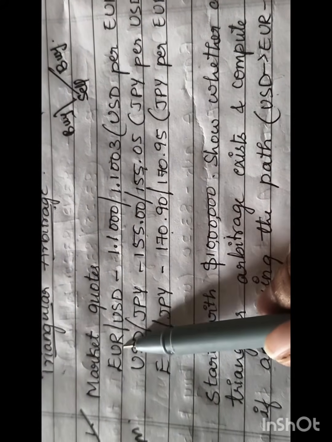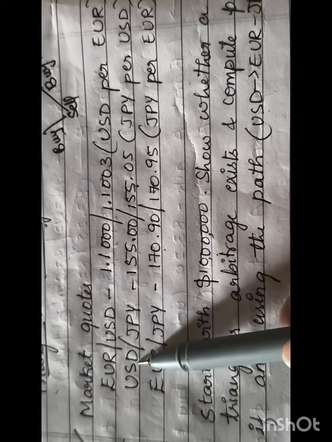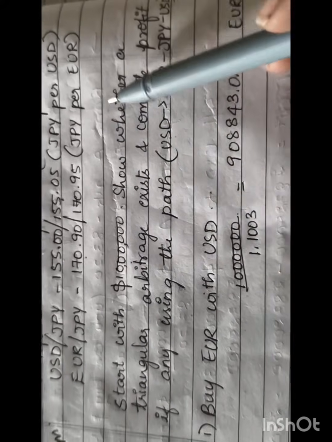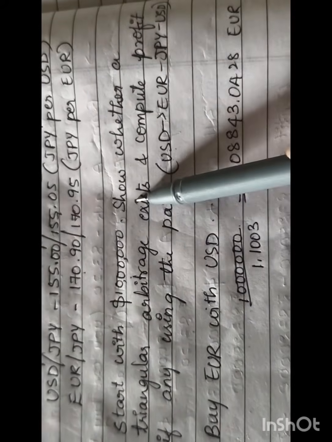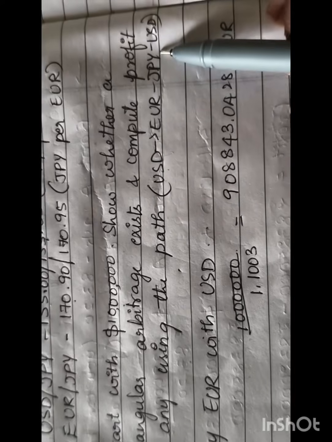Market quotes: they have given euro per USD, that is USD per euro, USD per JPY, euro per JPY. They told they had dollar 10 lakh. Show whether triangular arbitrage will exist, and they have given a path also, from which currency to purchase which.